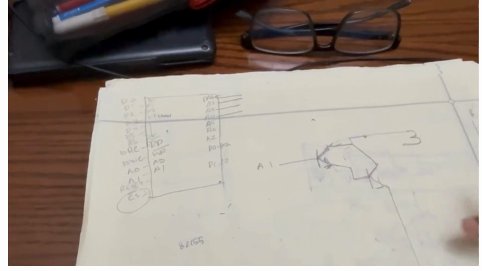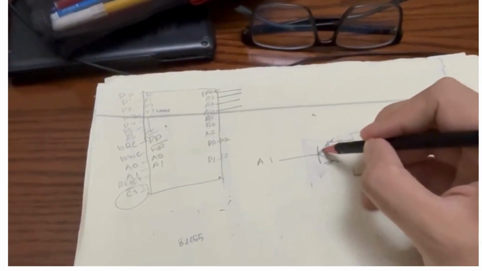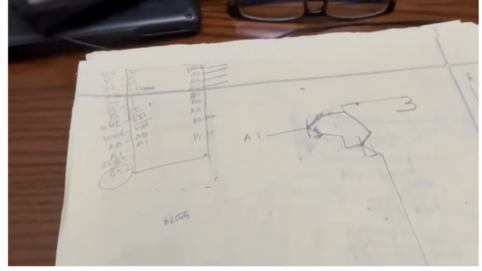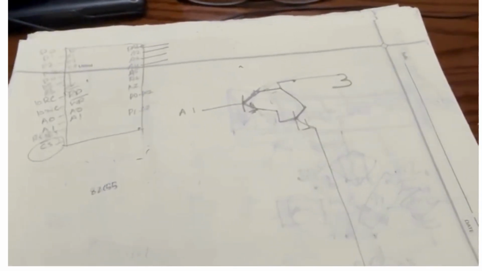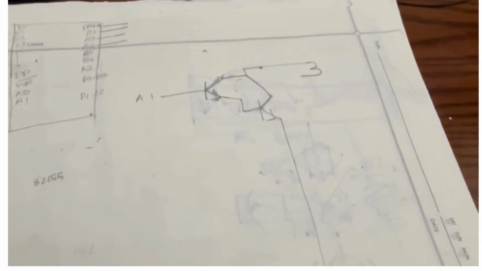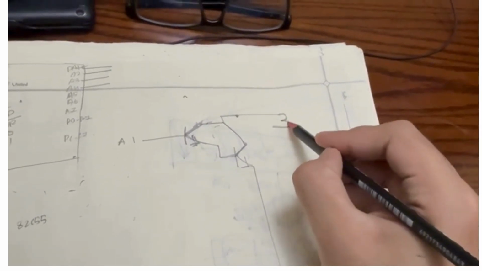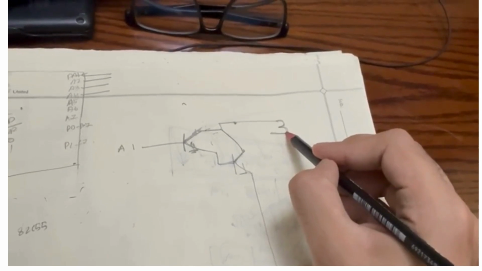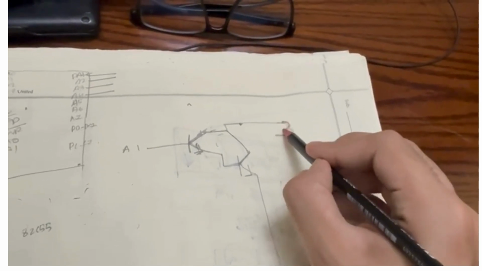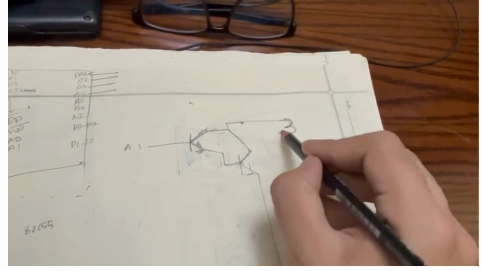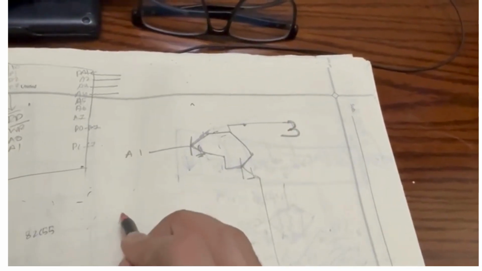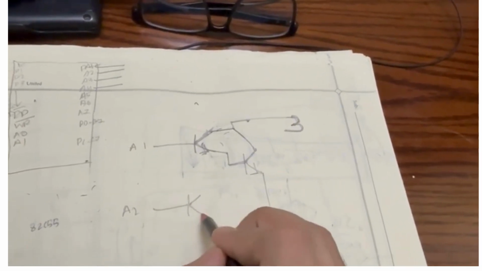Actually this collector is connected with the collector of the first transistor. That's it. So here we are getting one coil. Another coil will be obtained from A2, with one Darlington pair.